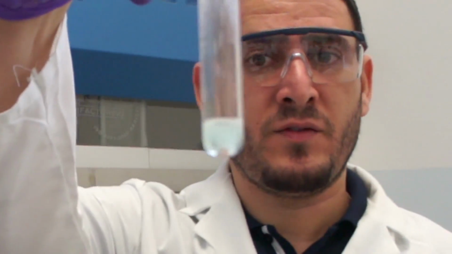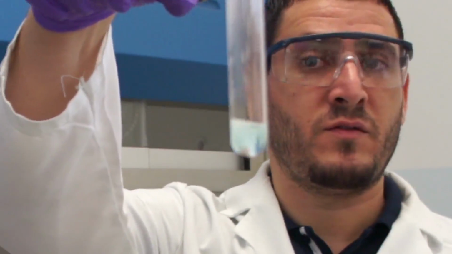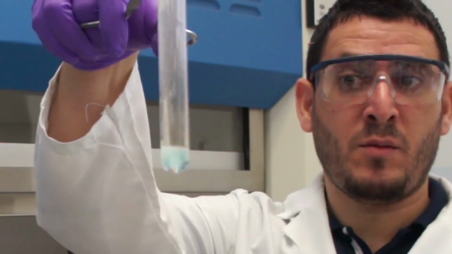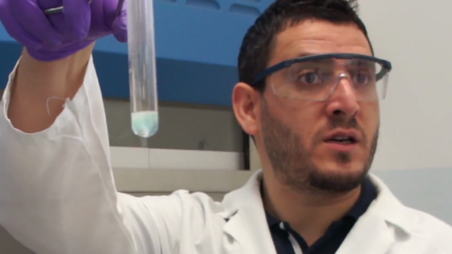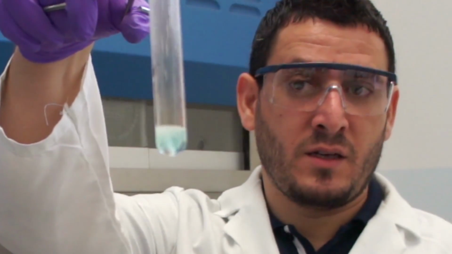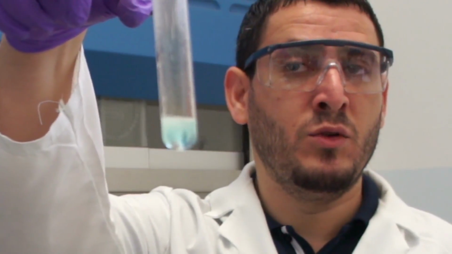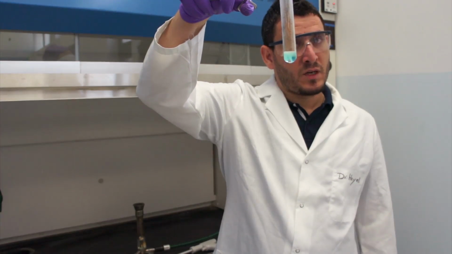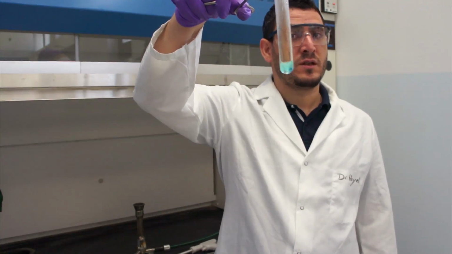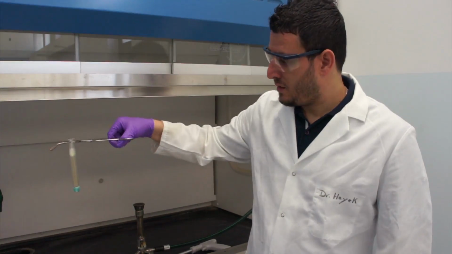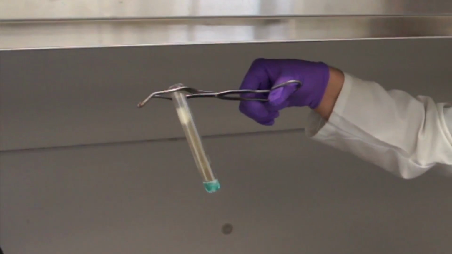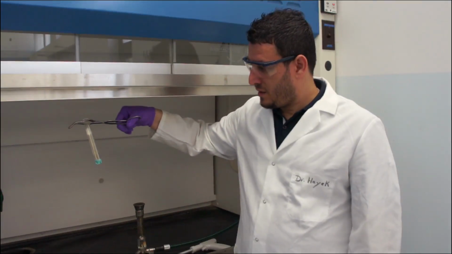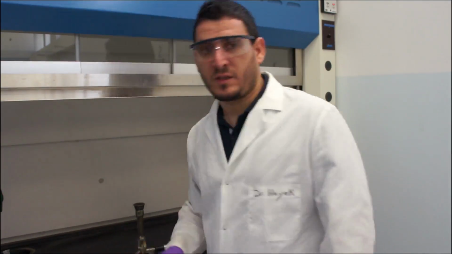You see a lot of gas bubbles coming off the surface of the copper wool. And what's happening to the color of the solution? The solution is becoming blue-greenish. This color is characteristic of the copper 2 ion because we are forming copper nitrate here. Look how beautiful the color is. This is our experiment for today.